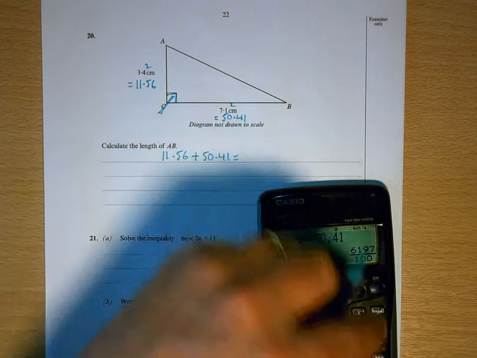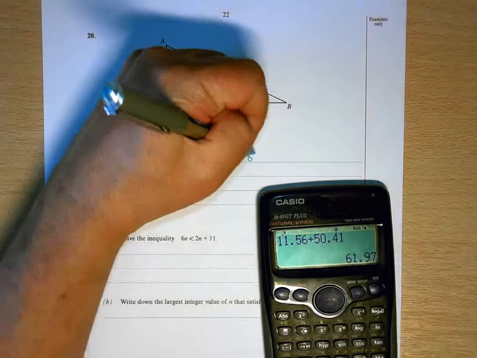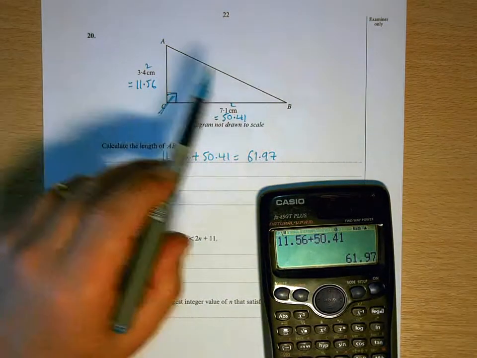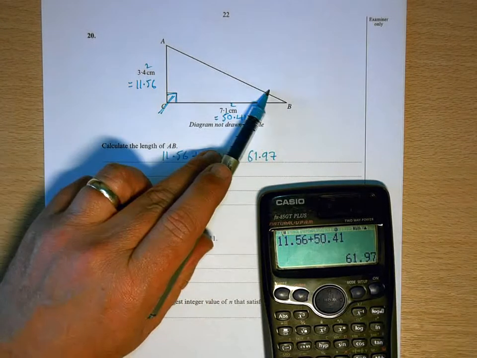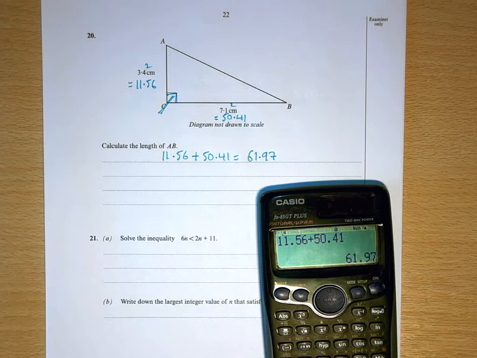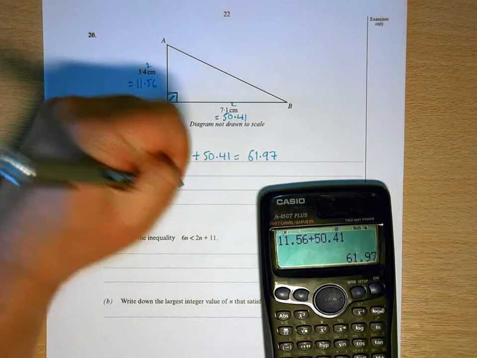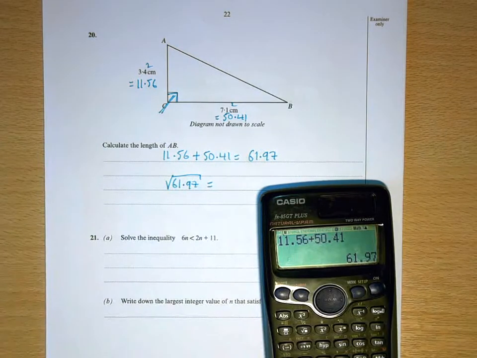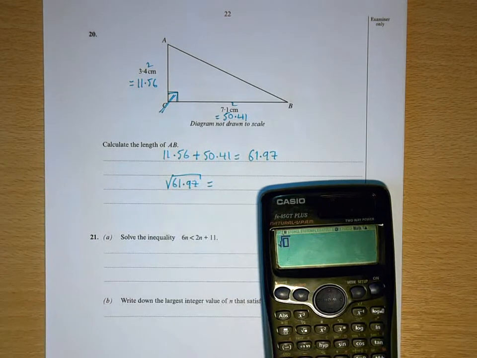So that's 61.97. That gives me the size of the square along there. I don't want to work with squares now. I want to find out what the original is. So I have to square root my 61.97. There's the square root button. 61.97 equals, so that's going to be 7 point.